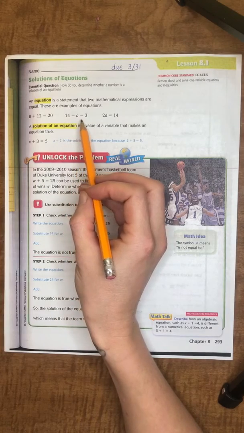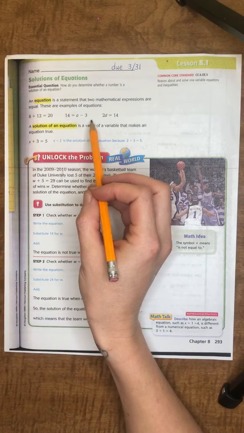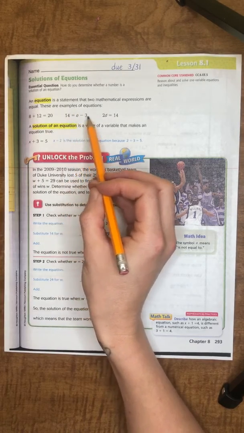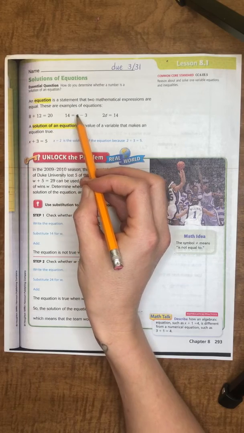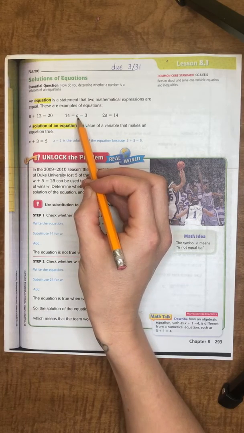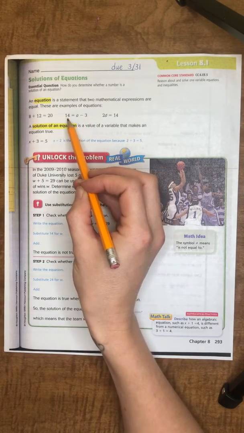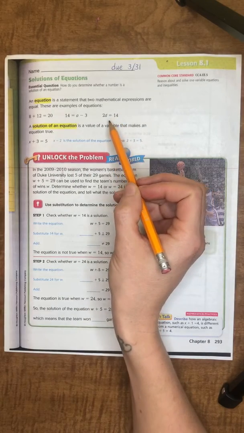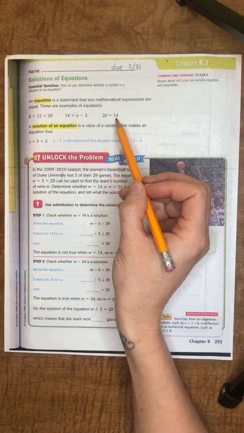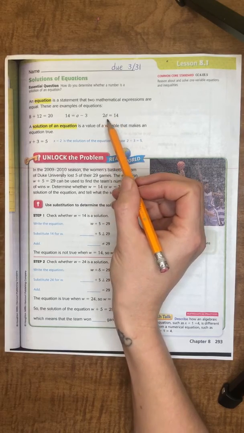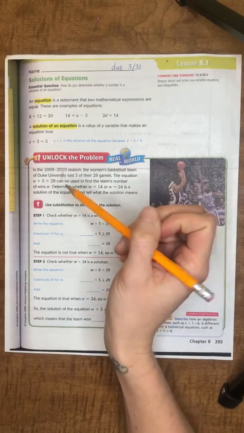40 equals a minus 3. We're going to go through and figure out that in order to make this equation true, we would have to figure out a so that this side would equal 14. Same for 2 times d equals 14. Remember that when we have a number next to a letter, you're multiplying.